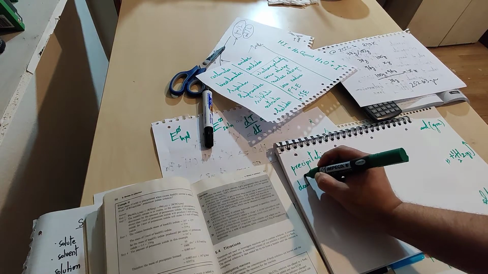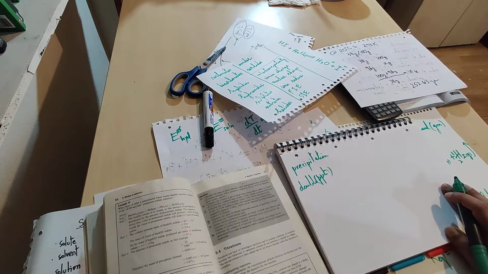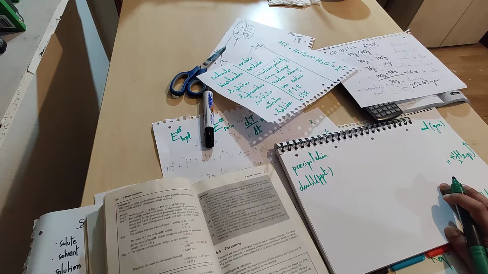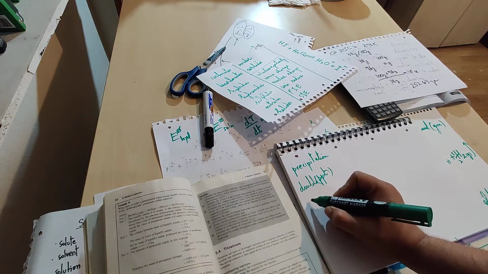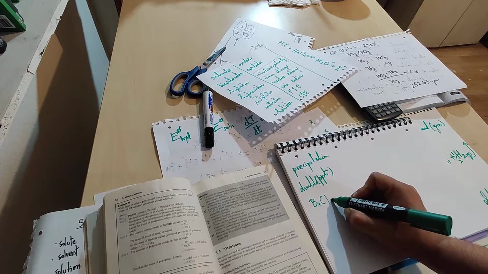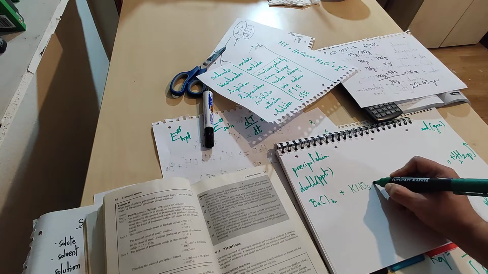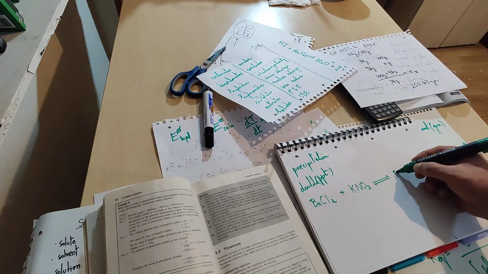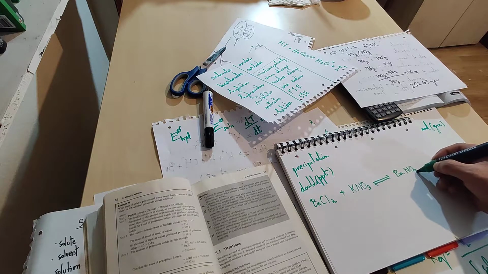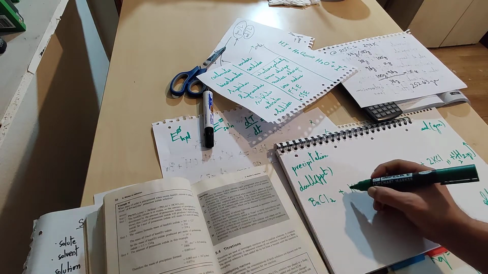And then most solubility precipitation, double precipitation reactions take place with the help of halides, because they're very quick to give you results. You can have double precipitation where you have, for example, two salts competing with each other, so BaCl2 and KNO3, giving you Ba(NO3)2 plus 2 KCl, and then I'll have to sort this out here.